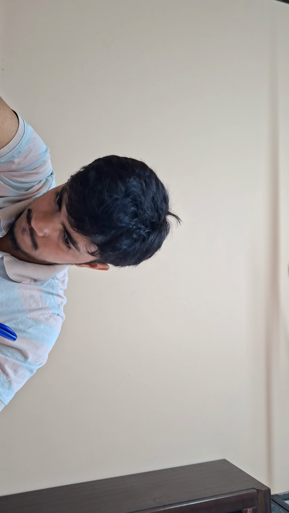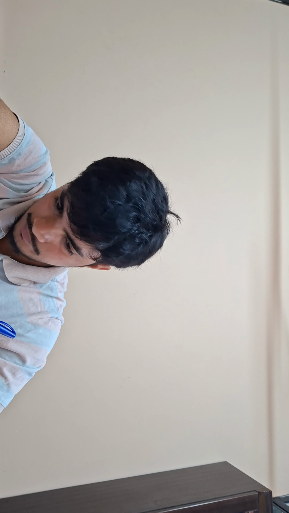The first thing we are going to write is an if condition. If HS dot contains key, target minus A of i, is present, then we are going to do ls dot add A of i.